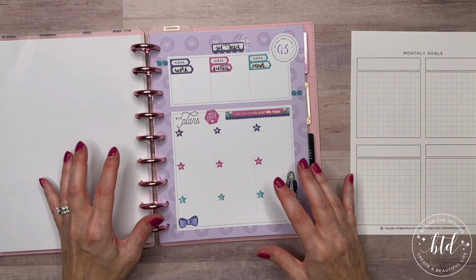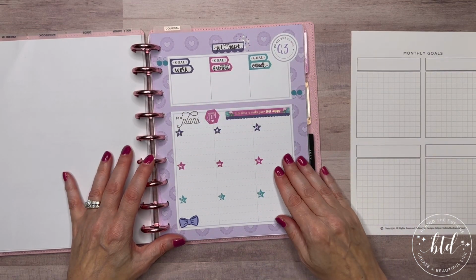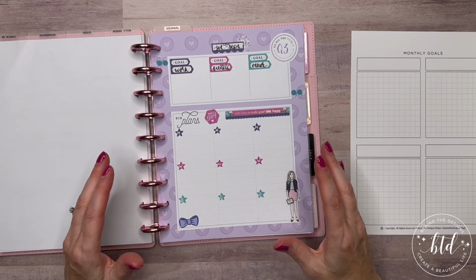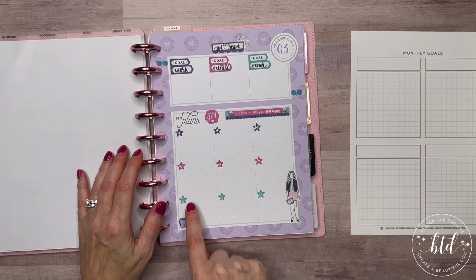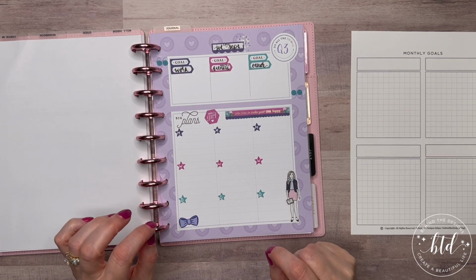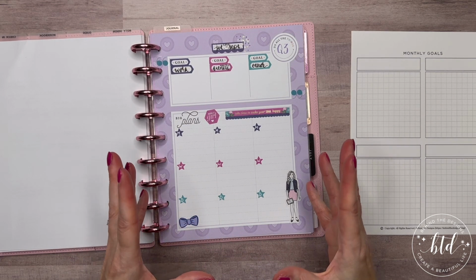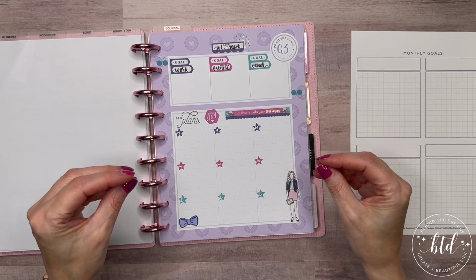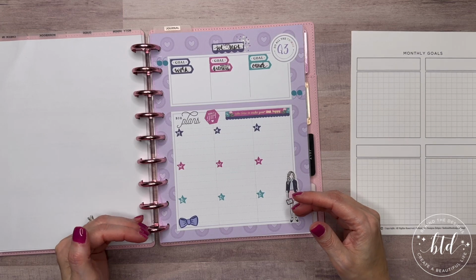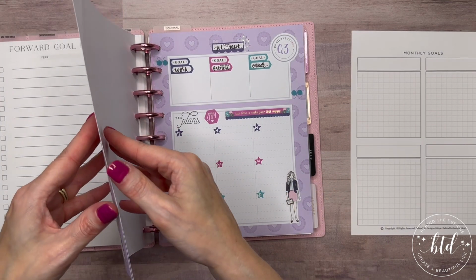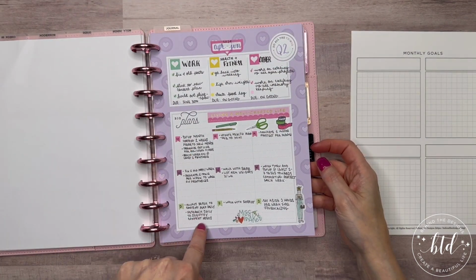So the plan is I will fill this in for each goal. I have created a monthly, weekly, and daily bullet point. These are things that I want to make sure that I'm doing. I'm basically breaking down my goal. You can see I did that in quarter 2. So I broke it all down.